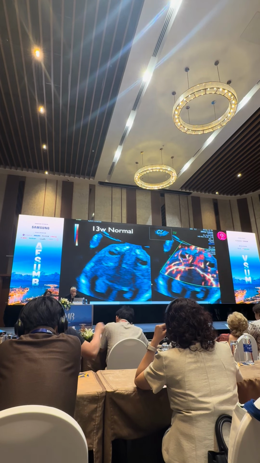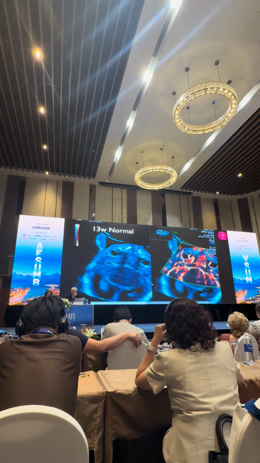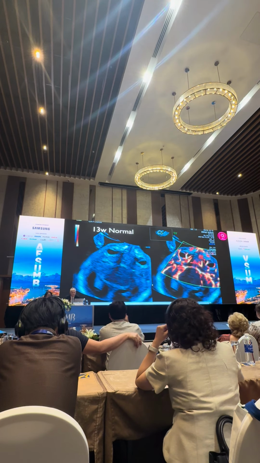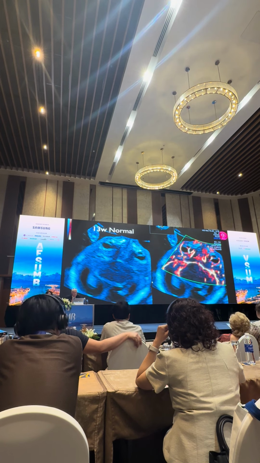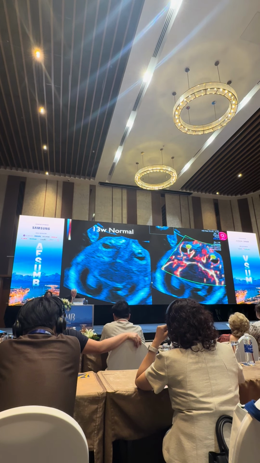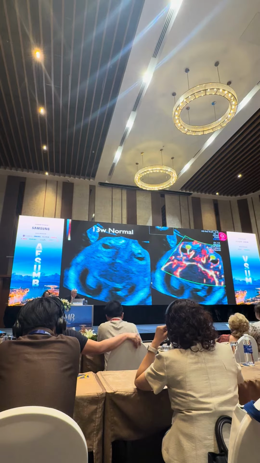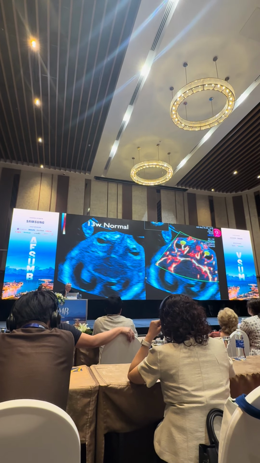This is a normal hyaloid artery, and you can see the bilateral lens in the eyeballs. And here you can see the normal lens and hyaloid artery in the middle, along with the central canal.